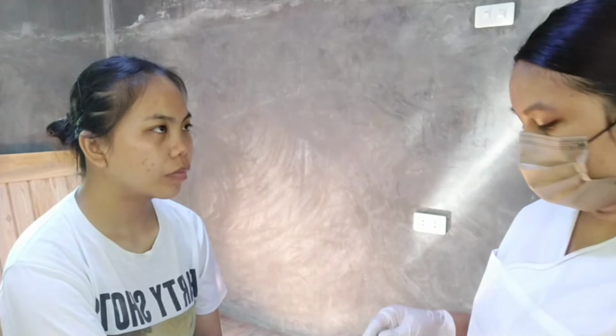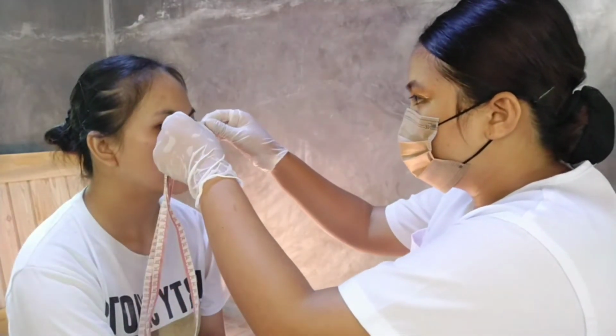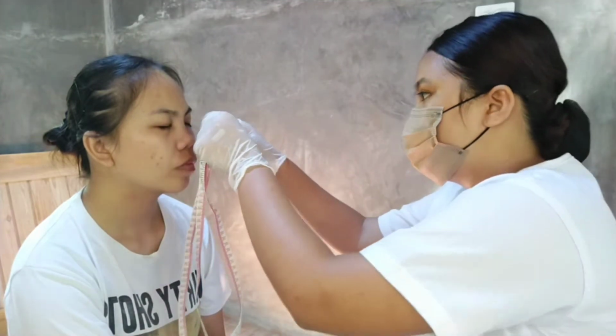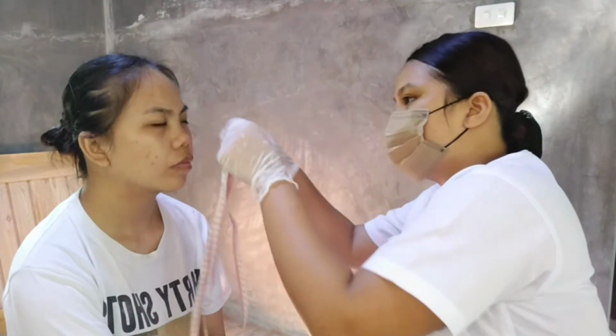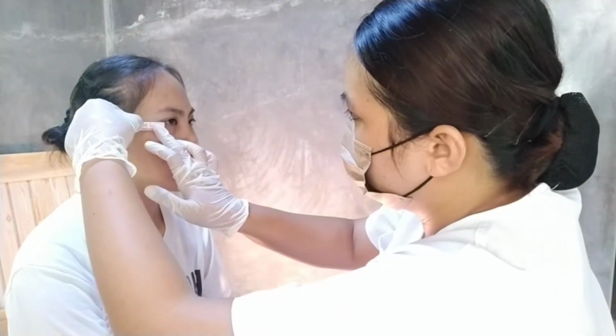And then, I am going to assess the CN3 or the oculomotor, the CN4 or the trochlear, and the CN6 or the abducens, and I will inspect the margins of the eyelids of each eye. So now, ma'am, I am going to inspect and measure the eyelids of each of your eyes, okay? So, I am going to proceed now, ma'am. Okay, I'm going to start now.